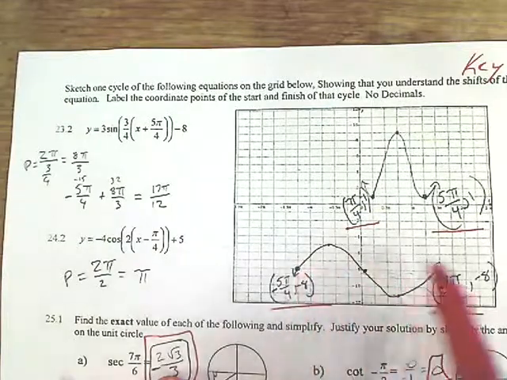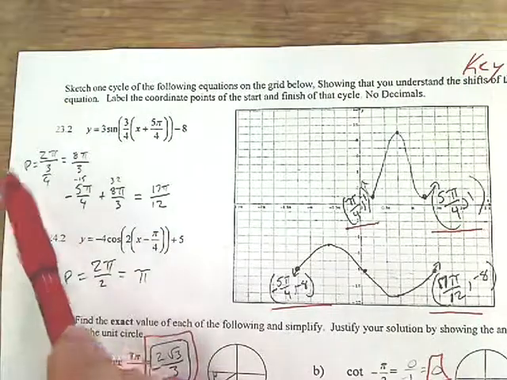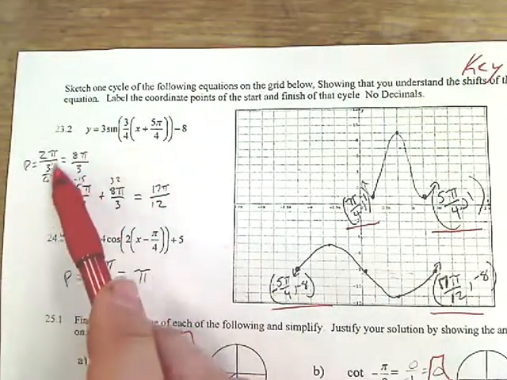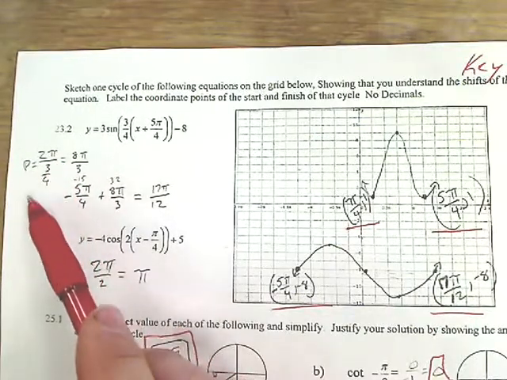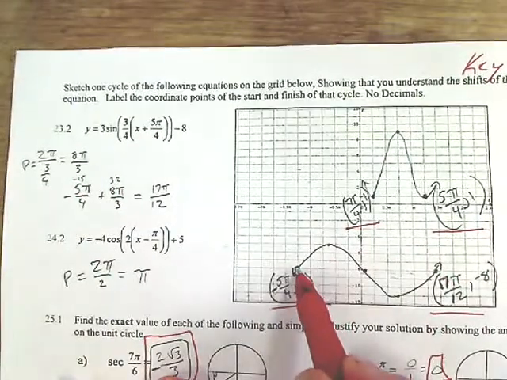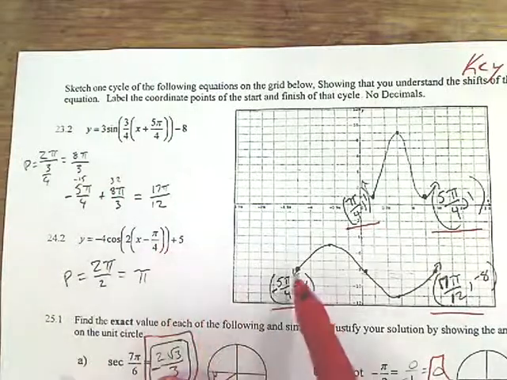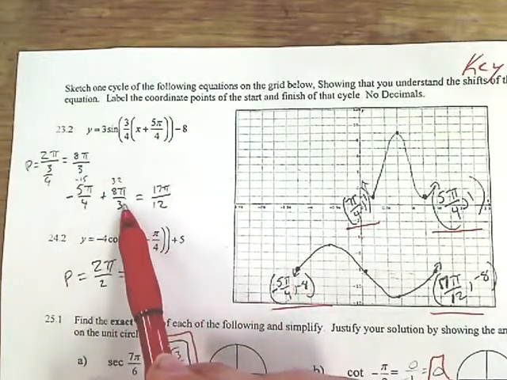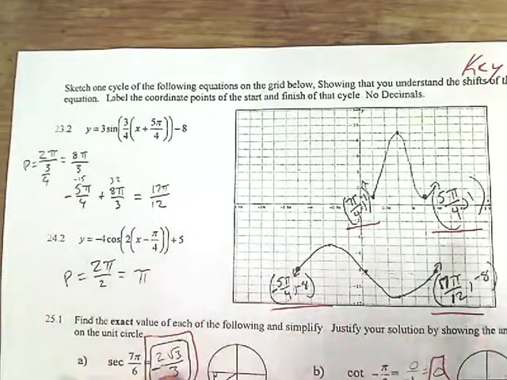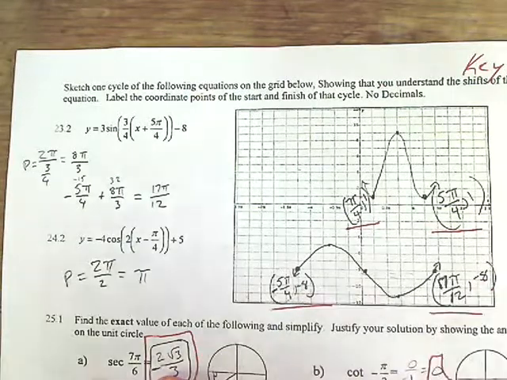Then I have to go the period over. From this x, I have to go the period over. So that's 2 pi over the b value or frequency. So it's 2 pi over 3/4. Multiply by the reciprocal, 8 over 3. So I have to go from here 8 pi over 3 over. So to do that, I just take this x coordinate, add it to the period, and I got 17 pi over 12. 17 pi over 12. Negative 8.